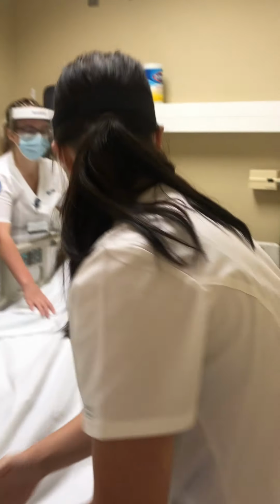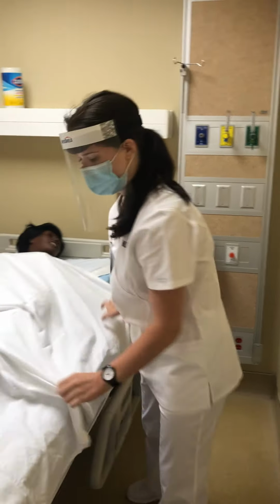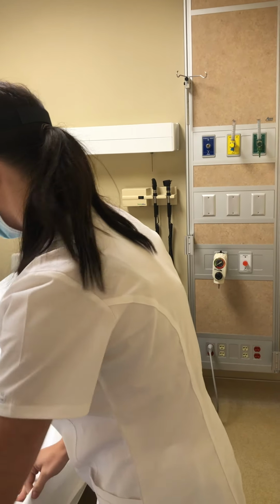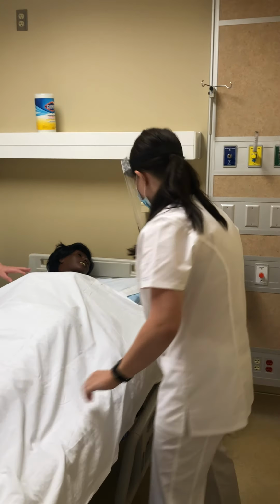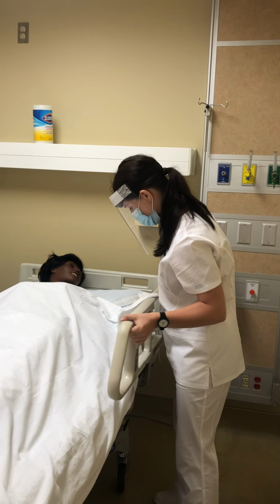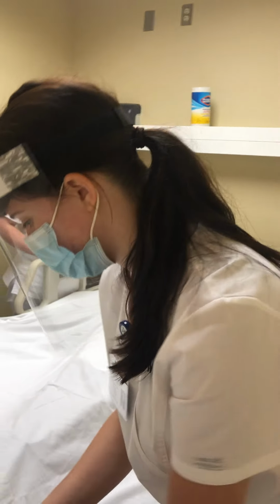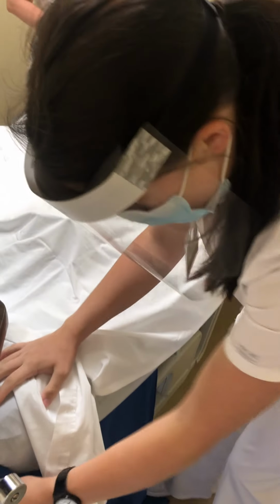Then I'm going to adjust the sheet so I can tuck it in the bottom. I'm going to raise this bed railing while I finish tucking them in at the bottom. I'm going to gather the comforter, go over.